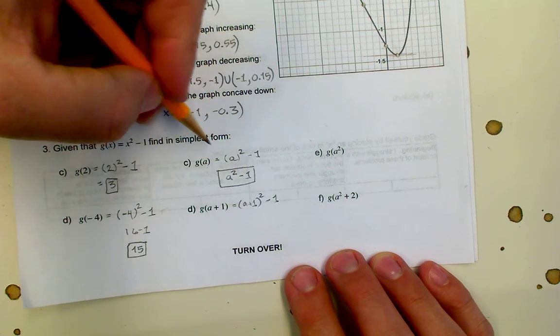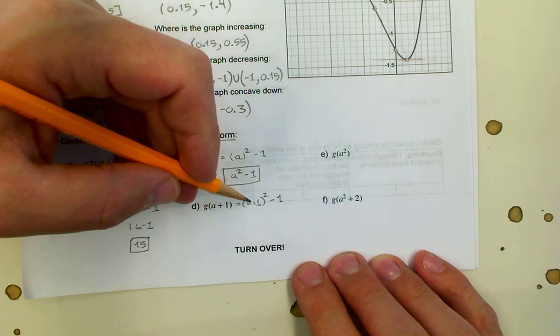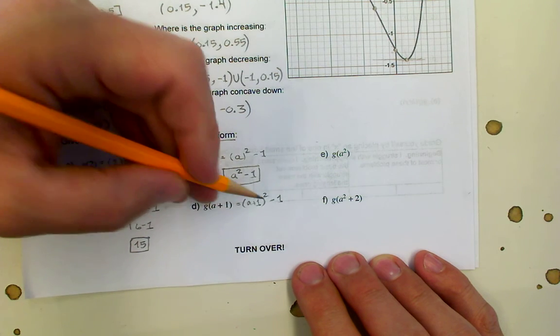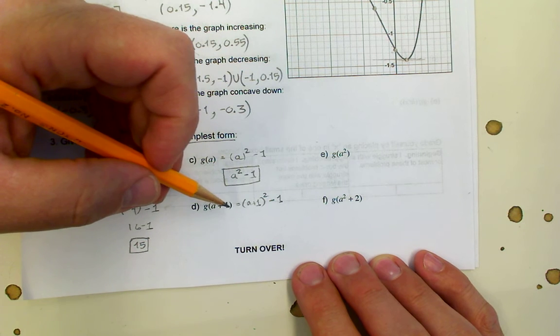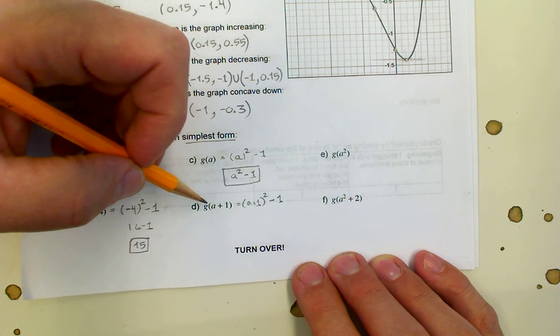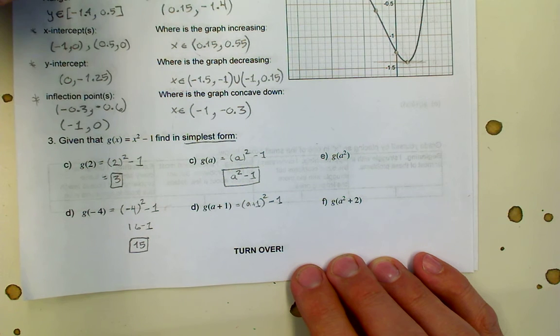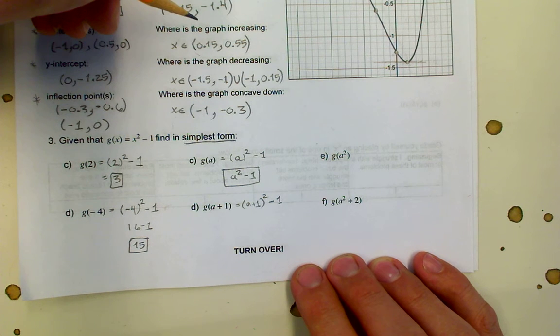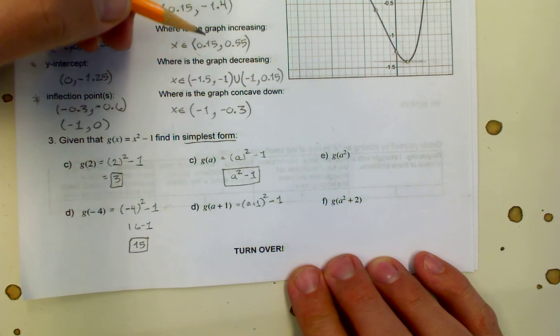I could leave it like this, I suppose, and maybe that's useful if I want to understand something about vertex form and all that kind of stuff. But that's really not what this question's about. This question did tell us to find this in simplest form. And when we simplify expressions, we're going to combine like terms.